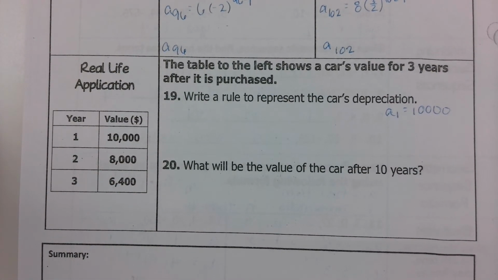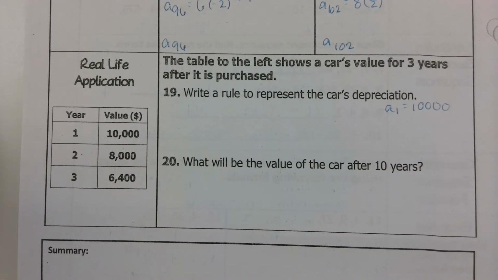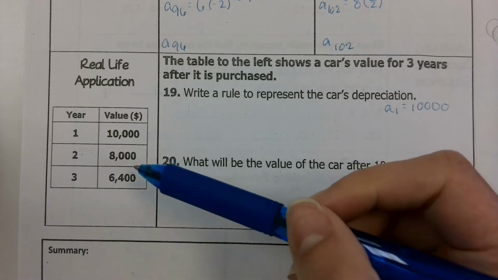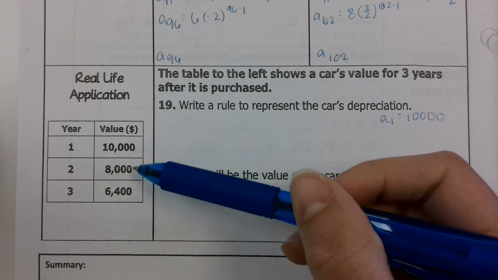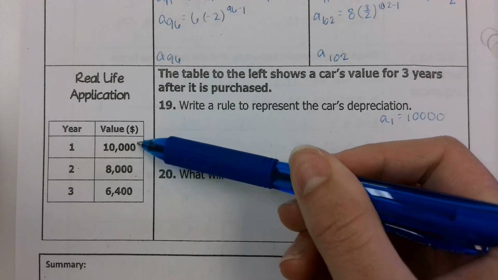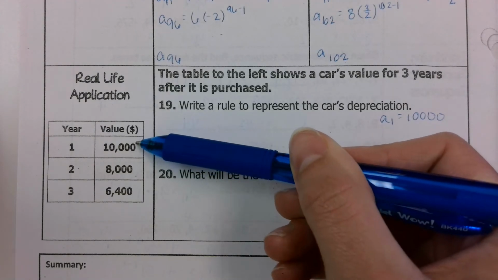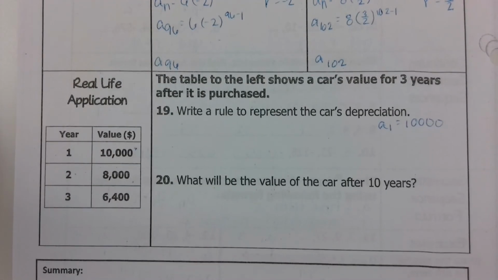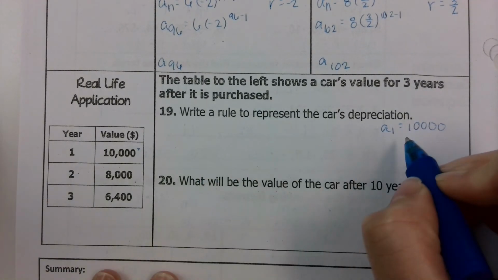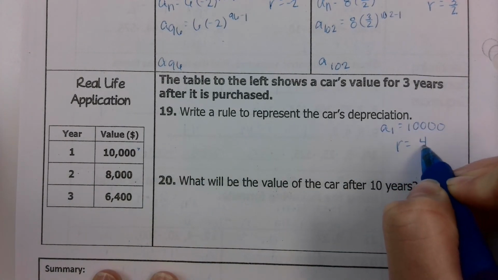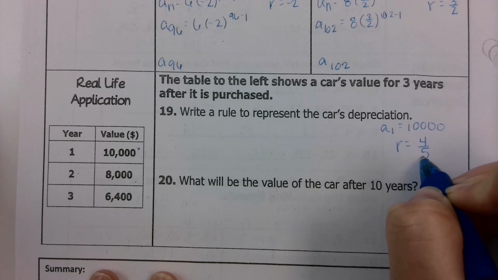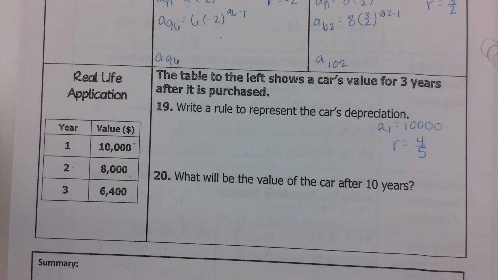So we've got to figure out that R, that common ratio. It was our growth or decay factor. But for us this time, we can just divide to find that. So 8,000 divided by 10,000, which is basically just 8 over 10. Reduce that fraction and you get 4 over 5. We said it's decay, right? So it has to be less than 1. So does 5 over 4 work? Nope.